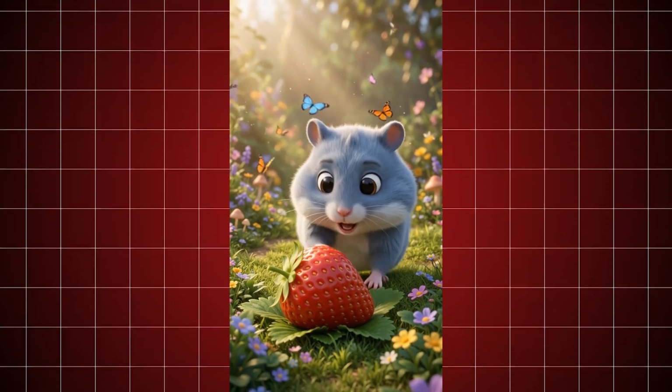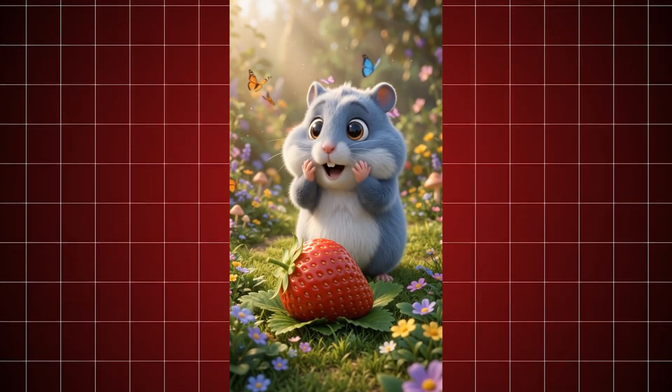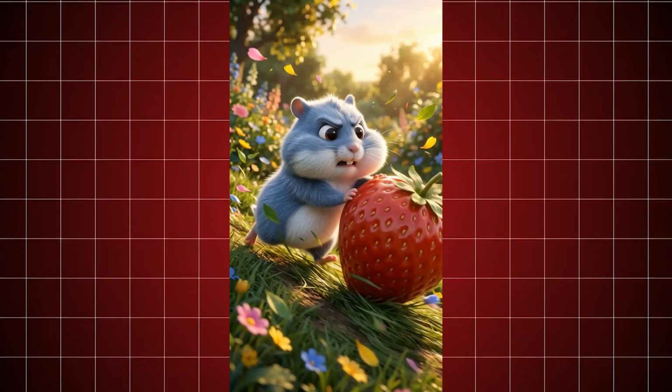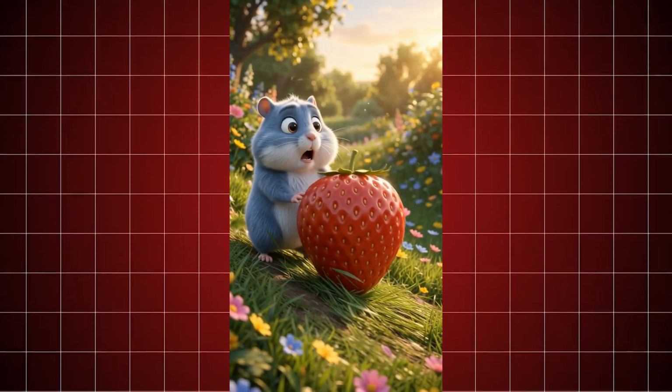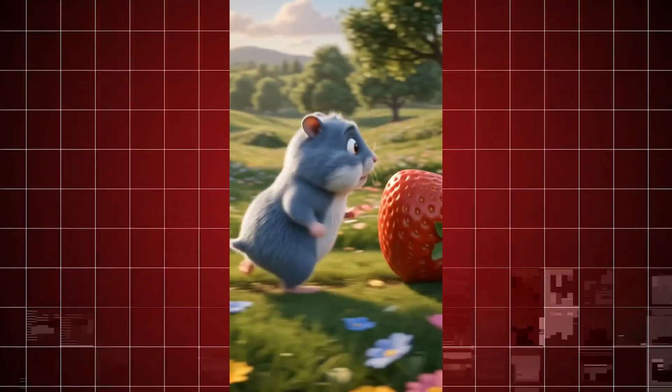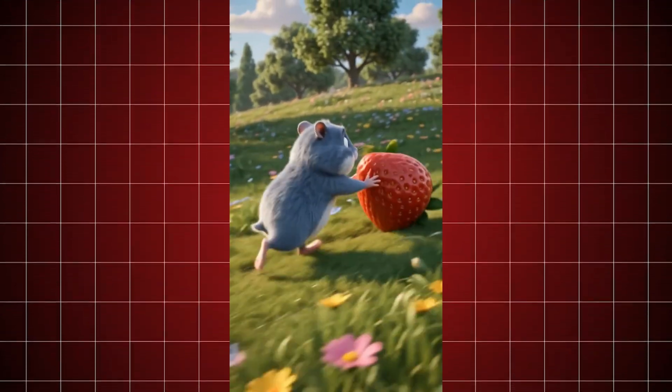Whoa! Look at that! That's the biggest strawberry I've ever seen! I have to taste it. Wait! Wait! Come back! I only wanted one bite!